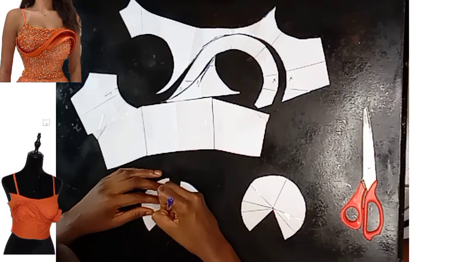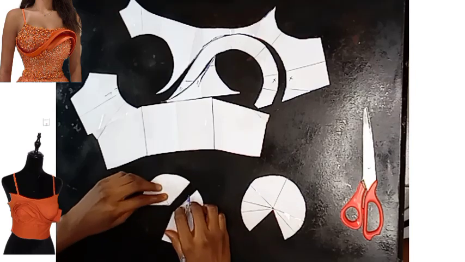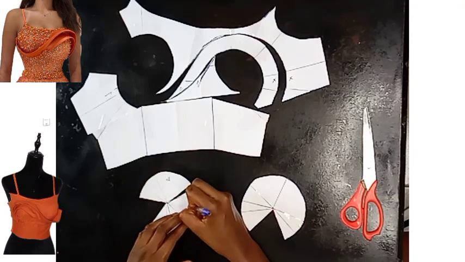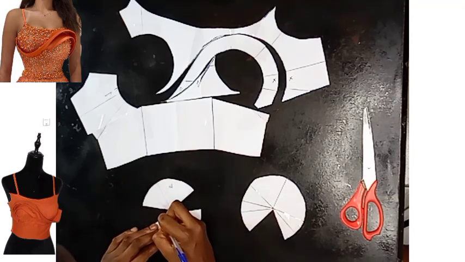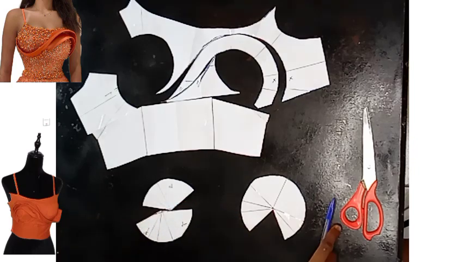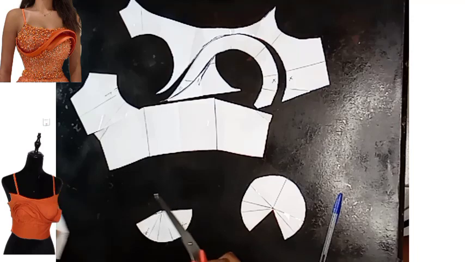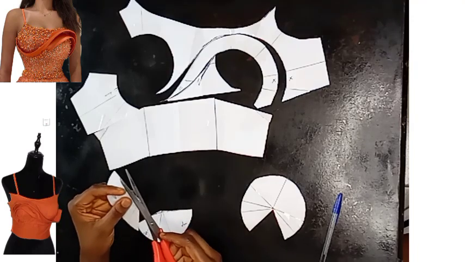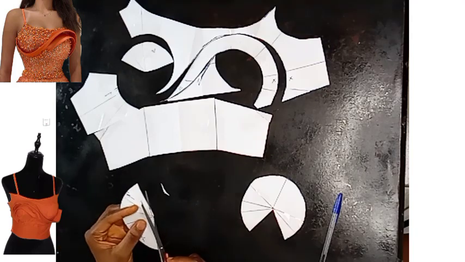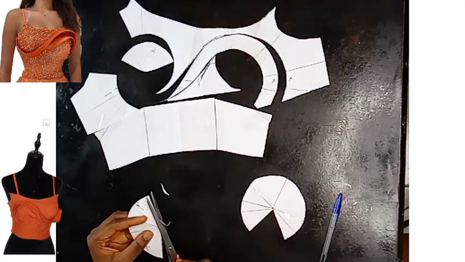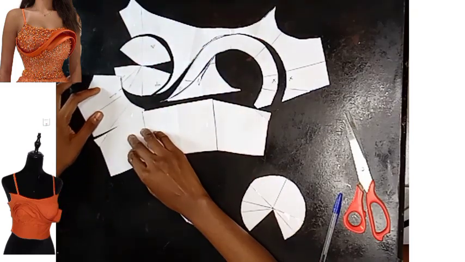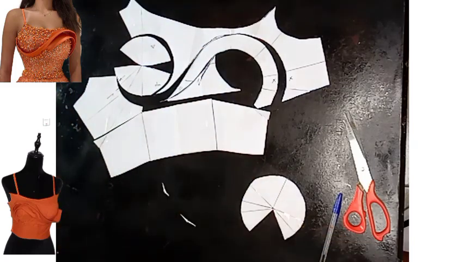I'm working on the corset right now, which is actually going to be the final stage of this pattern drafting. So I'm done with this very particular side.